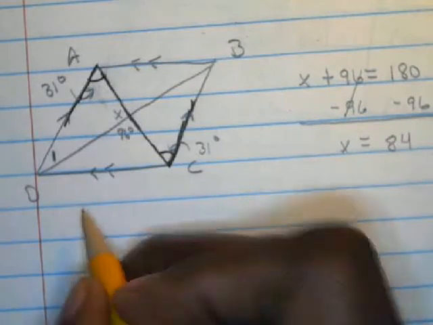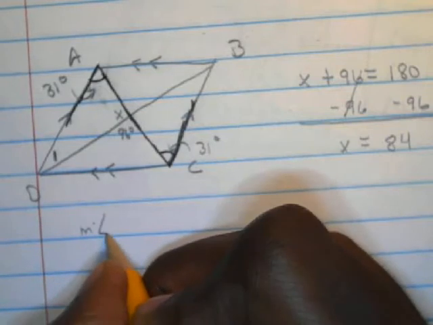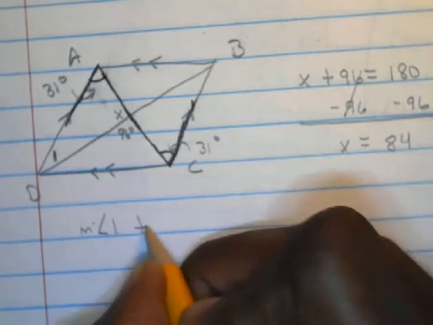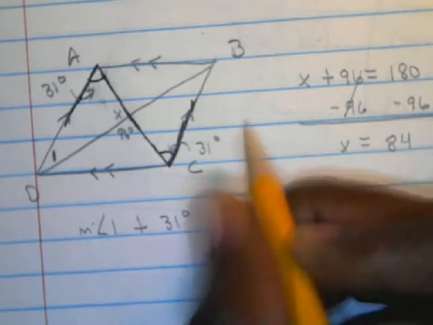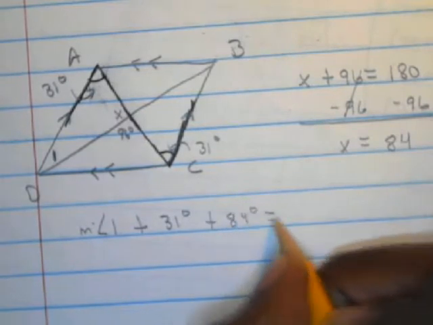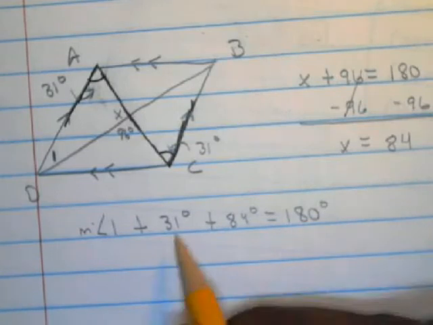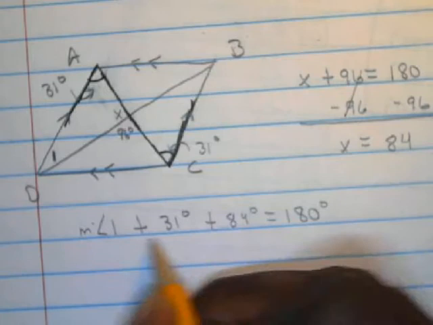So I have the measure of angle 1, plus 31 degrees, plus 84 degrees, equals 180 degrees. Right? 31 plus 84, let's combine like terms.